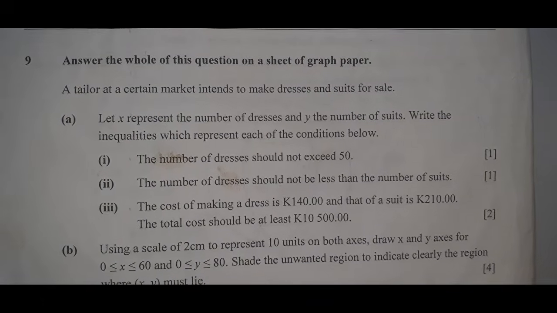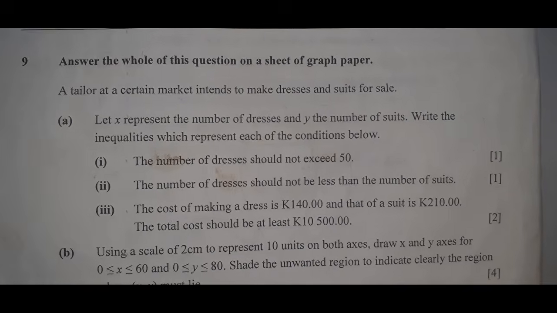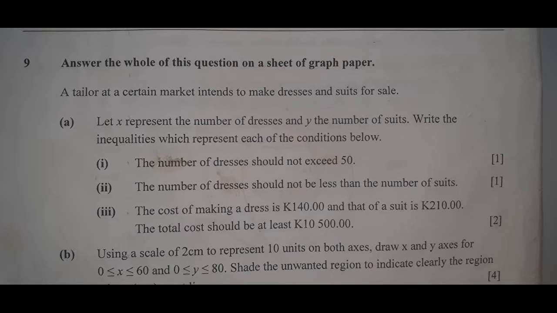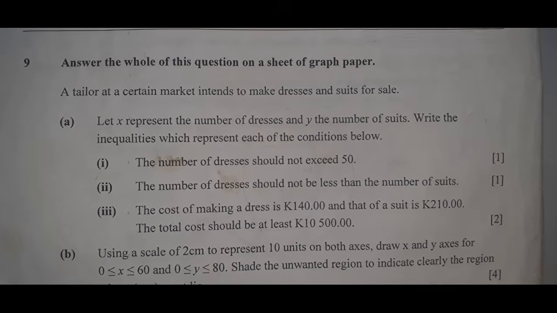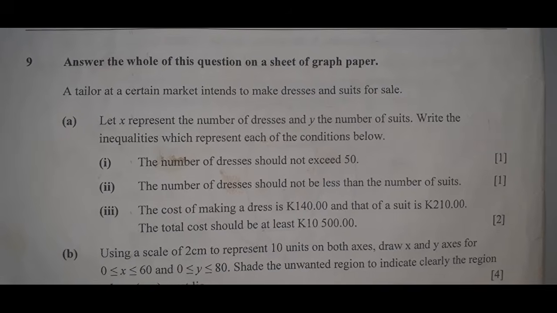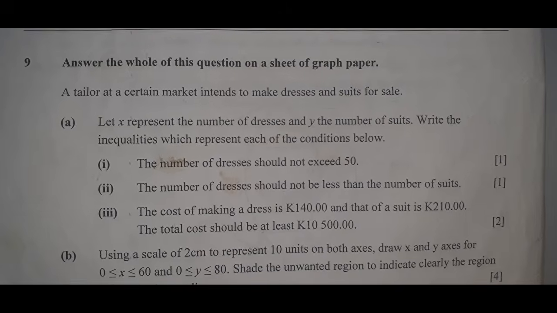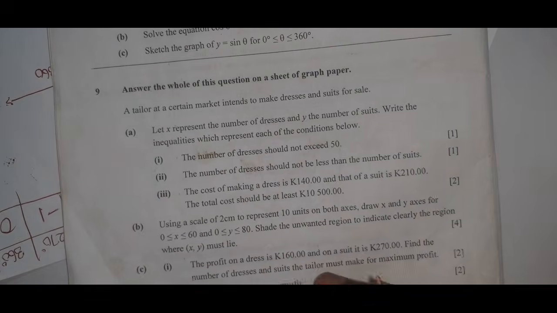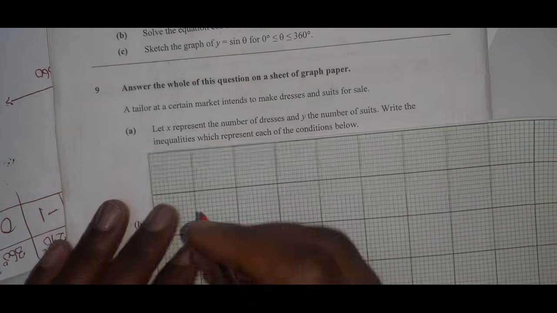Answer the whole of this question on a sheet of graph paper. A tailor at a certain market intends to make dresses and suits for sale. A. Let X represent the number of dresses and Y the number of suits. Write the inequalities which represent each of the following conditions below. Okay, so the number of dresses should not exceed. Okay, so this is question 9.